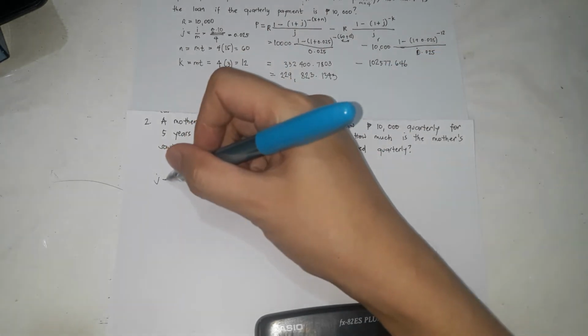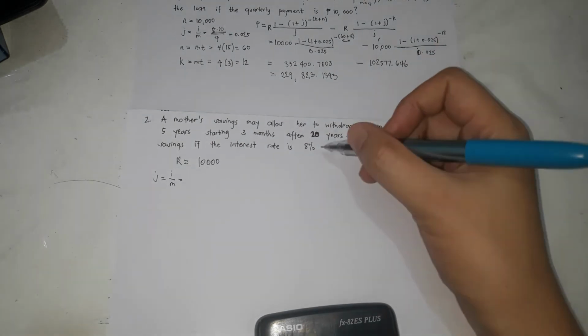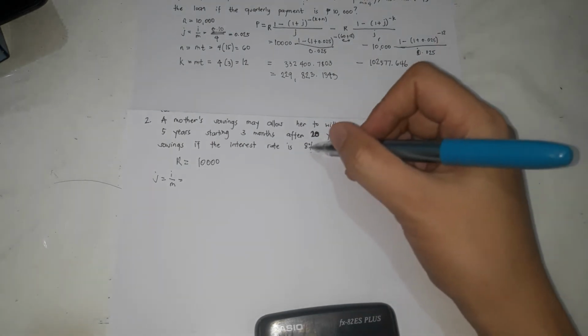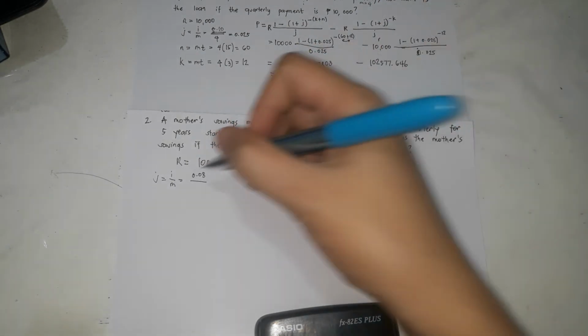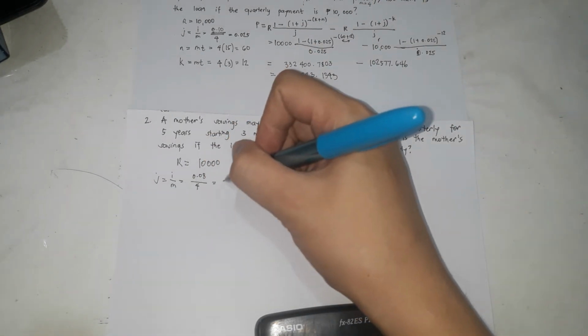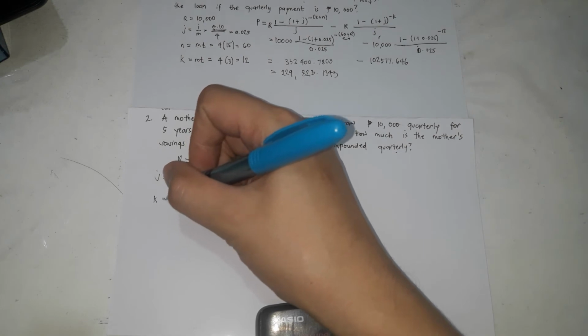J is equal to I over M. The interest is 8% compounded quarterly. So that's 0.08 divided by 4. That's 0.02. So we'll start with K.